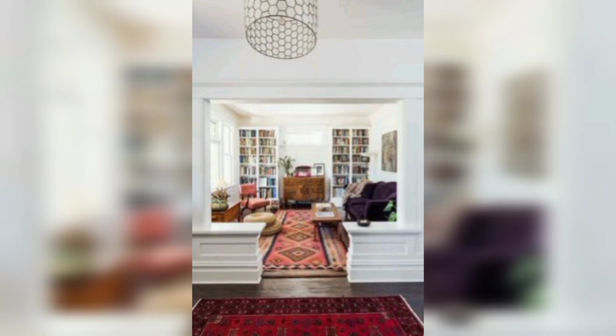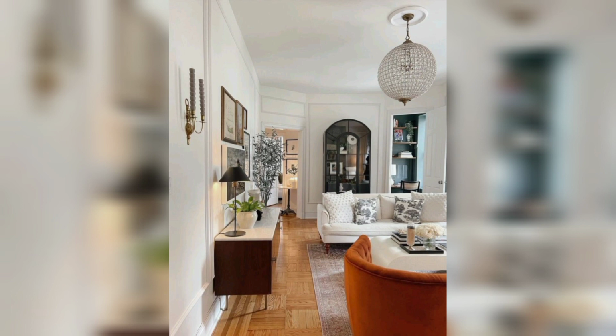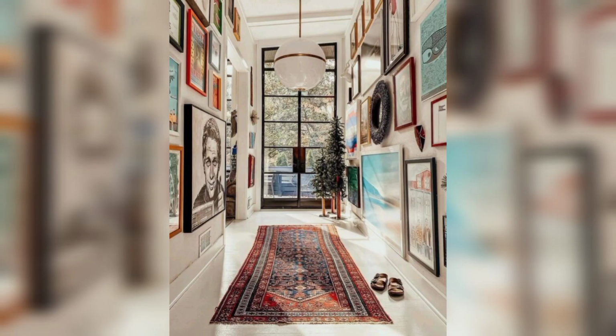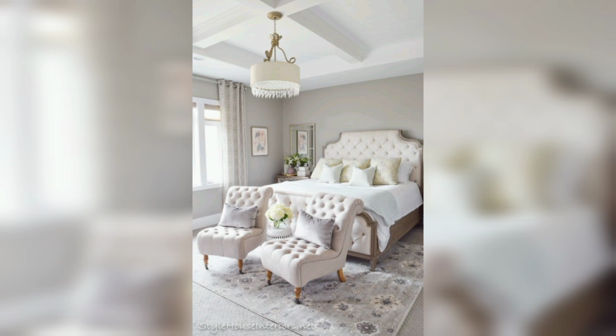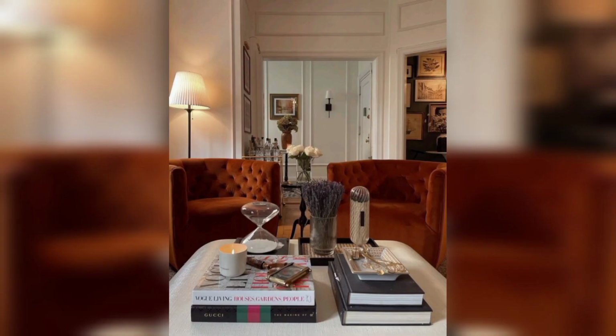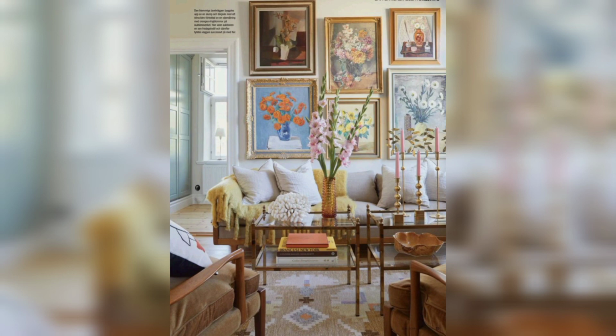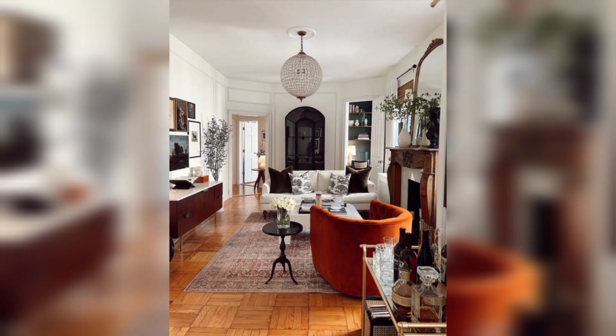Take a look at this example of editing and curating. In this bedroom, we have chosen a modern farmhouse theme. We have carefully selected a few rustic elements like reclaimed wood, a hardwood board, and vintage-inspired lighting. By keeping the decor minimal and purposeful, we have achieved a cohesive and inviting space.